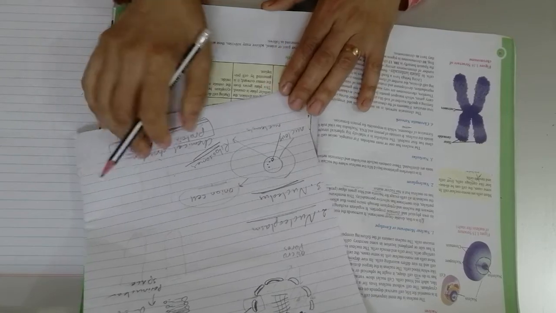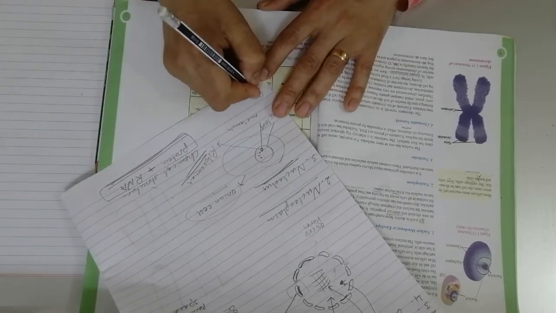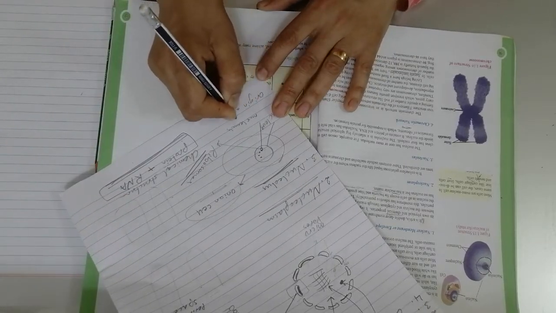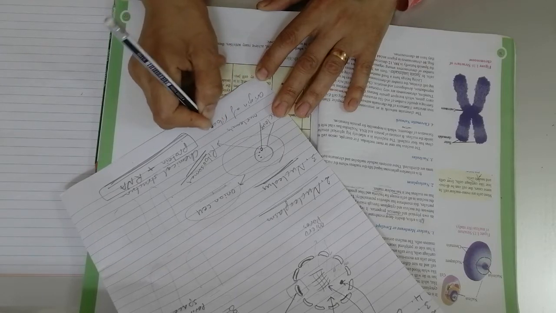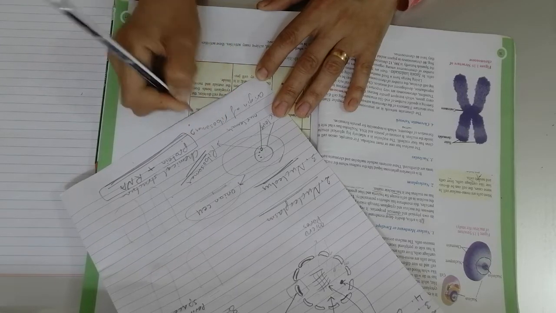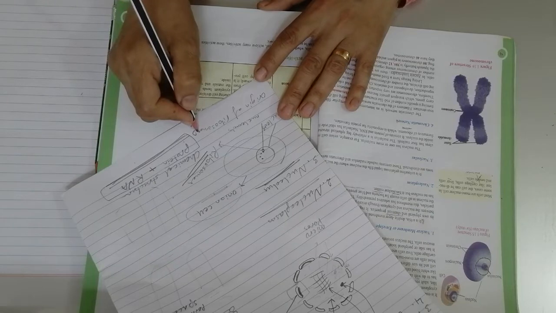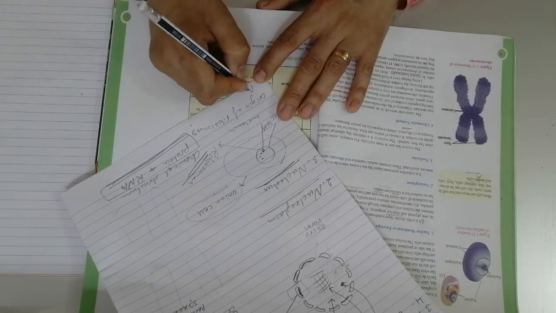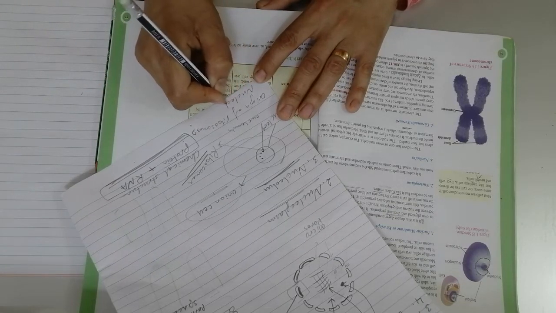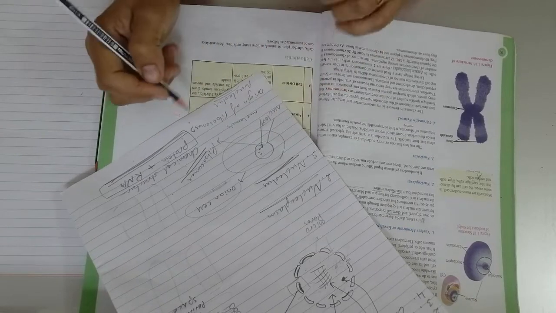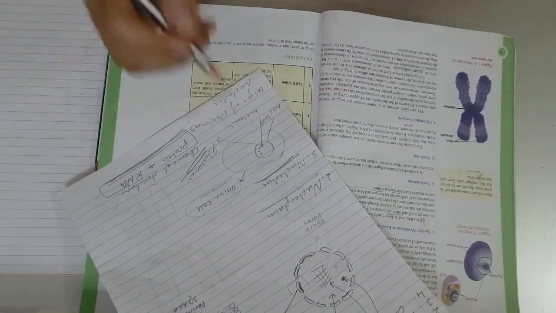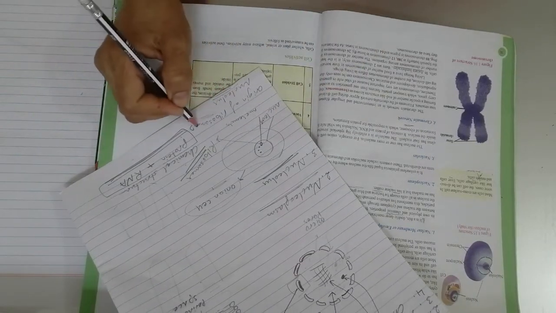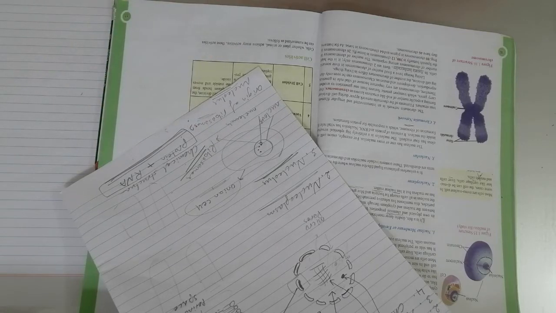That means we have a question here. What is the origin of ribosomes? Who forms ribosomes? The answer is the nucleolus. It is important for the formation of ribosomes. Then these ribosomes will have the function of building proteins, protein formation.